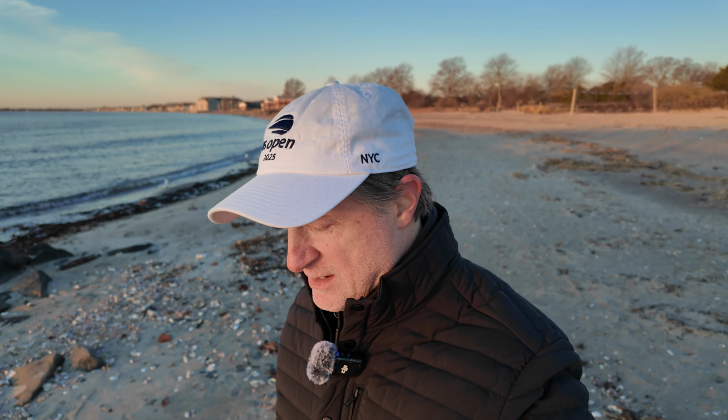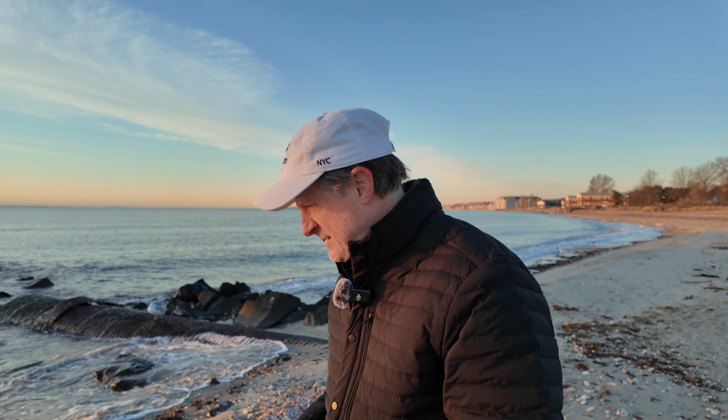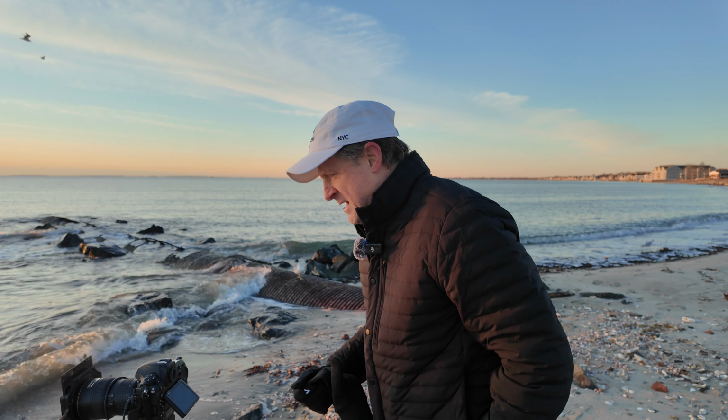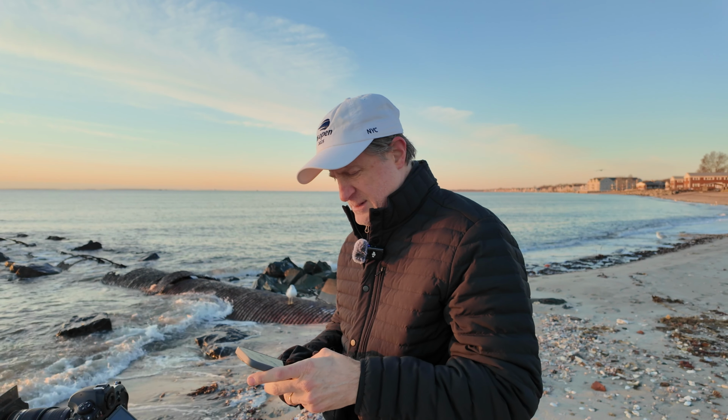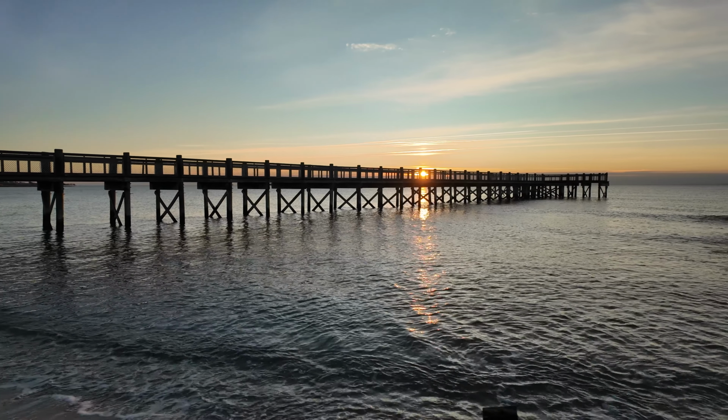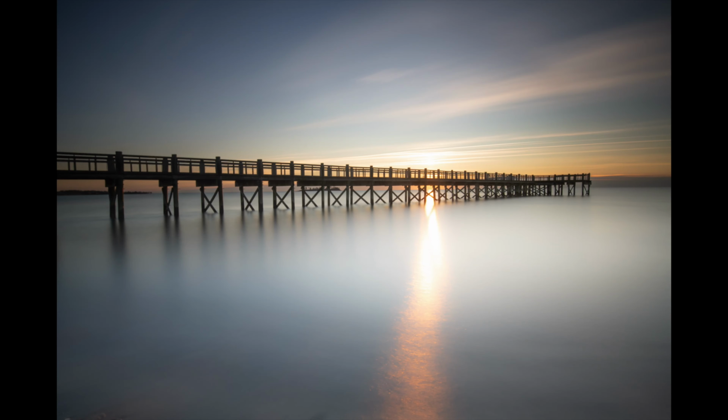Well, the sun has risen. I'm getting one last shot with the sun kind of coming through the pier. I'm down to about 40 seconds now, 40-second exposure because it's gotten pretty bright. I still have my ND filters on. Let me check my timer. There we go. And close the shutter. Ooh, beautiful.